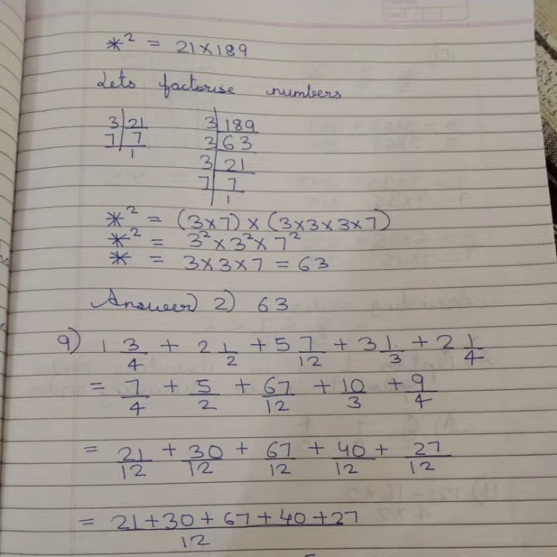Now on both sides squares are there, so we can cancel them. So it will result in x equal to 3 into 3 into 7, that is 63. So the answer is the second option, 63. I hope you understood it. All the steps are also given on the screen.